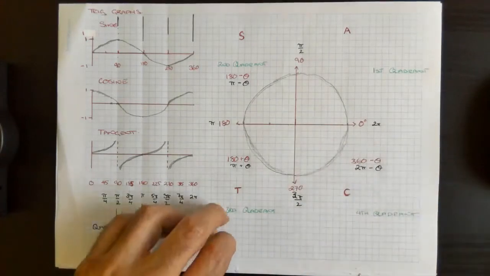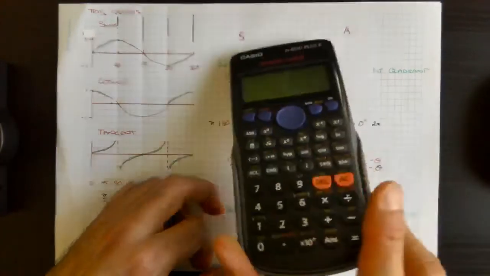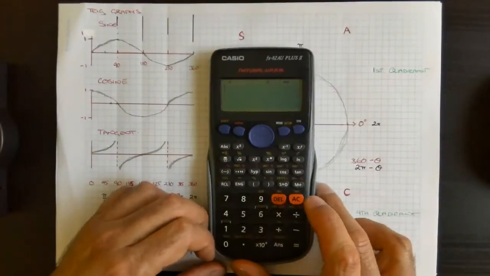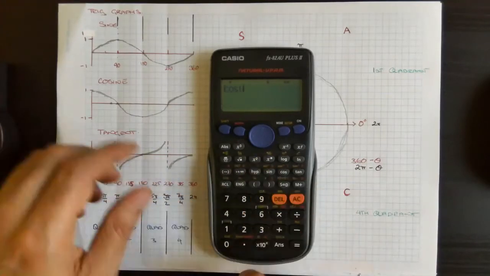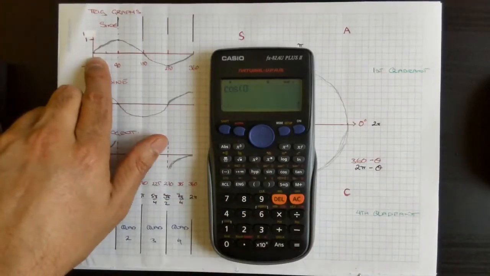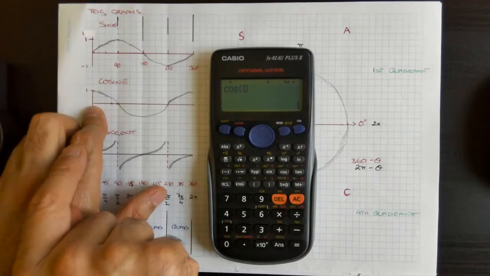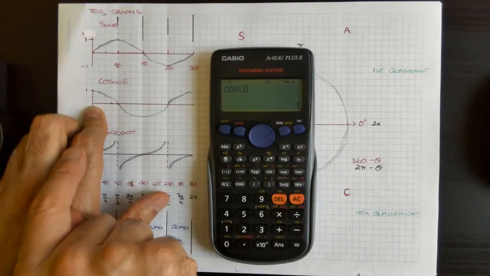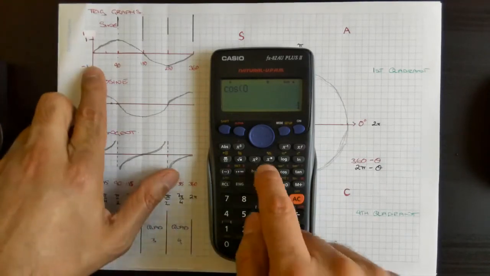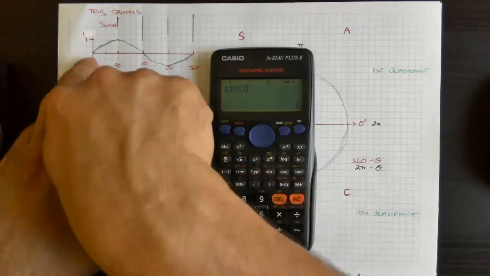So if you were to plug into your calculator sine 0, we get the answer of 0.